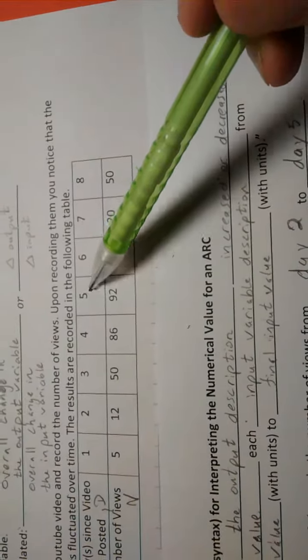From day 5 to day 7 is the challenge here, to find the average rate of change in the number of views. So you've got to go up to your table and look at your information. From day 5 to day 7, if we were going to use delta notation, it would be that guy subtracted that guy, divided by that guy subtracted that guy.